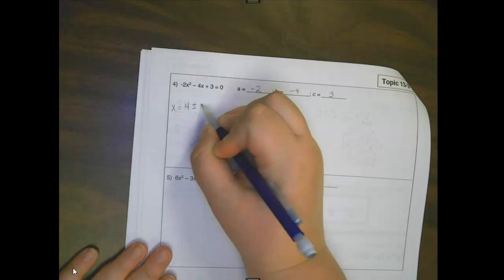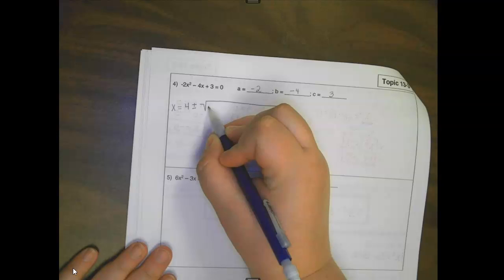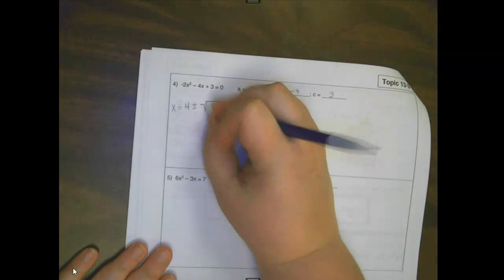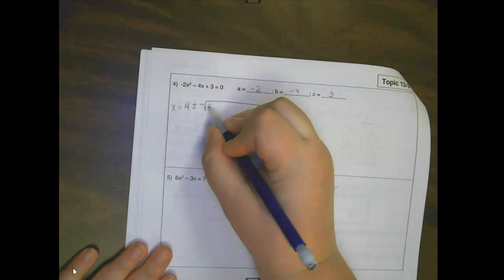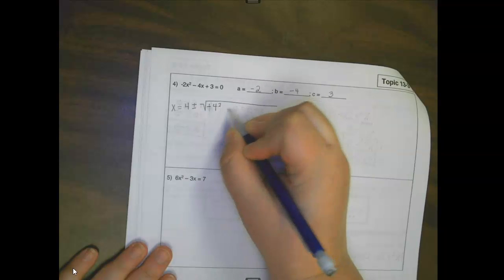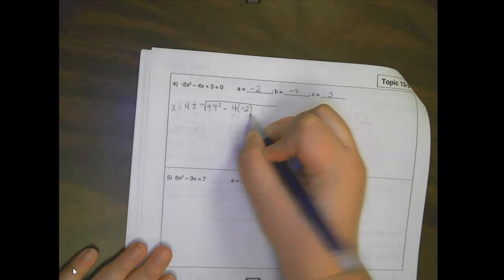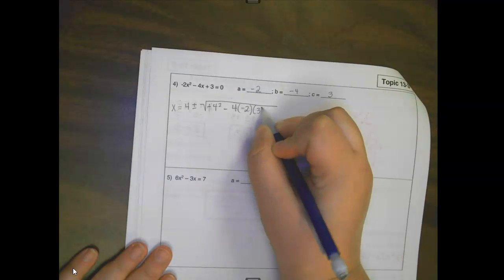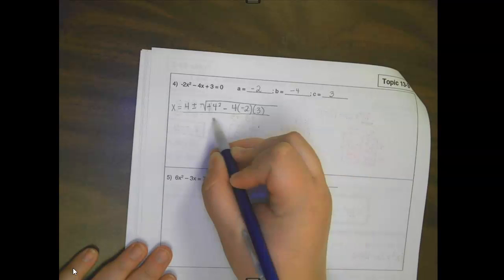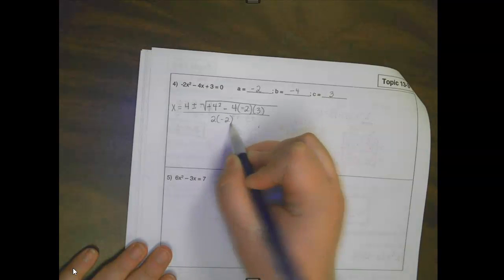Plus or minus the square root of b squared. So -4 squared is 16. Oh, let's go ahead and plug it all in. Some people in class we were doing that a little bit. Minus 4 times a times c divided by 2 times -2. All right. If you would like to go ahead and try to solve it on your own now, you can go ahead and pause and push play, and then I'll go over it.